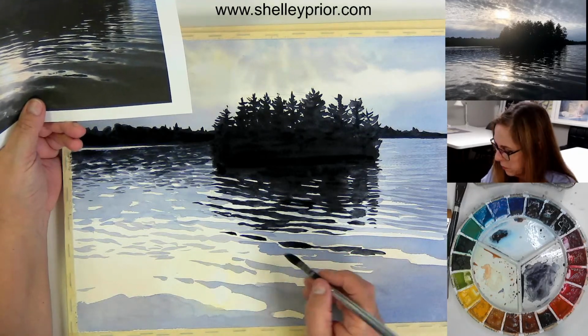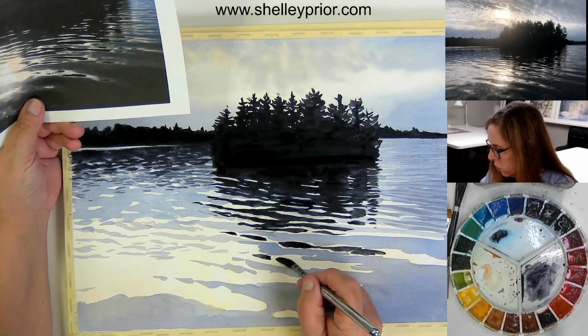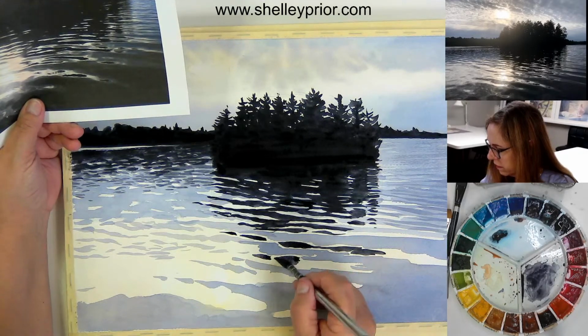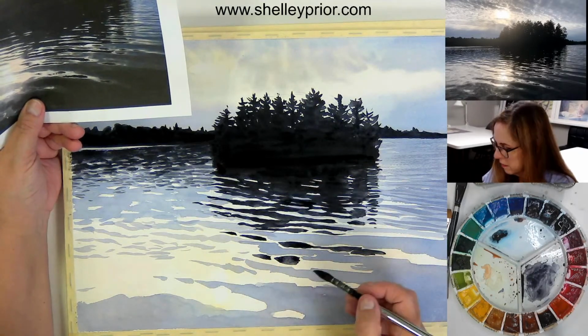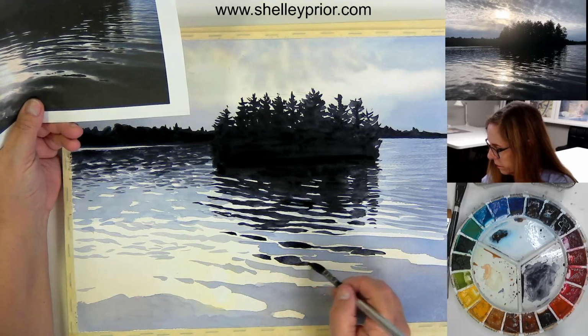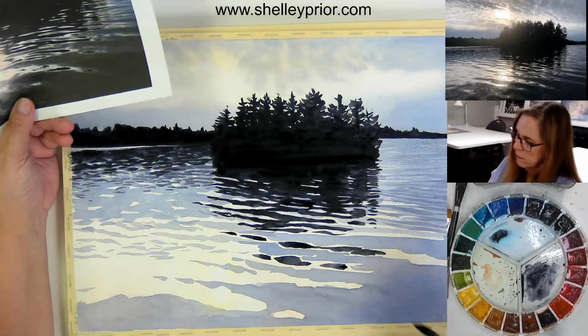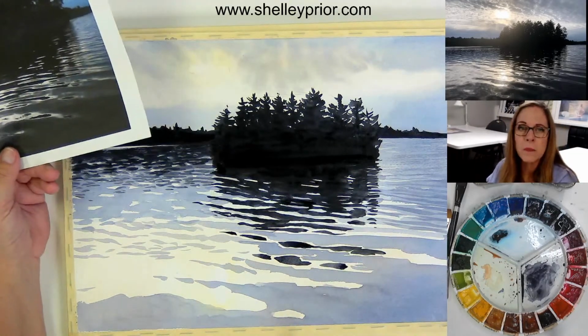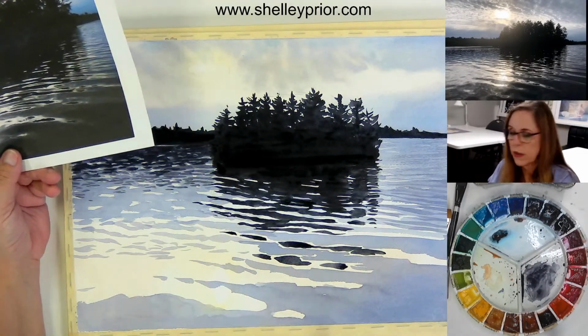All right, so I'm going to come in and just add a couple more, and you can see that this reflection is actually getting longer than the island could possibly be. You know, the island doesn't come near that far. It's just the way that the reflection is affecting it.